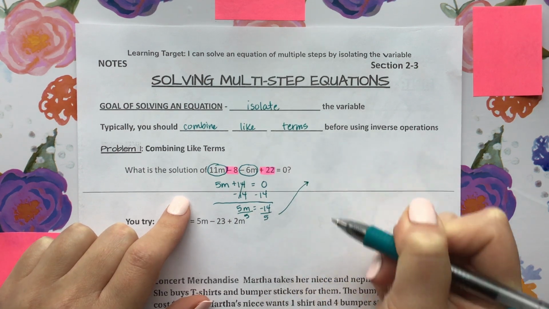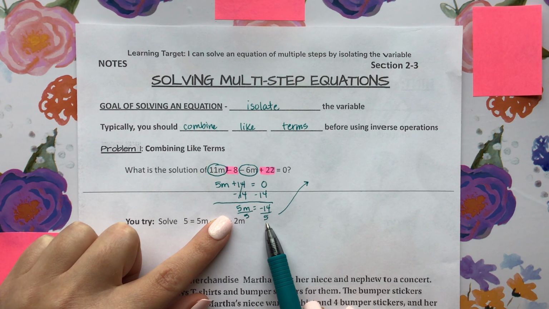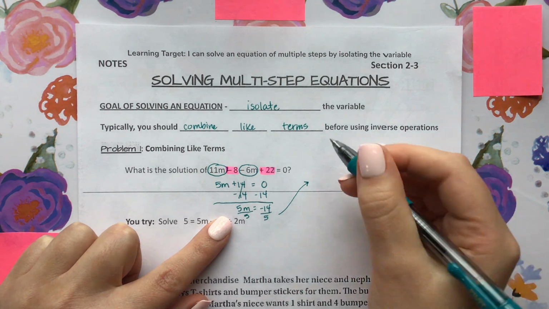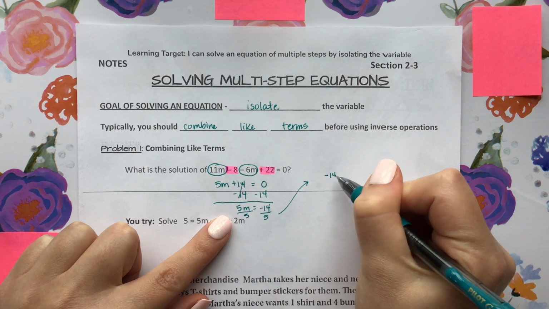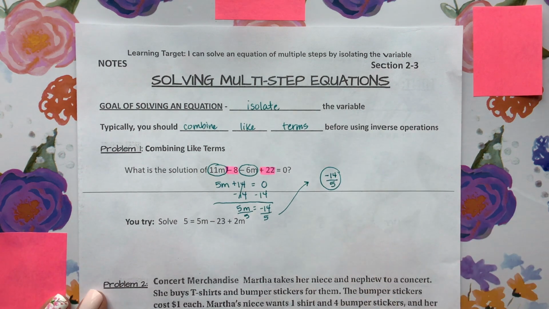I'll bring my work up here. Negative 14 and 5 cannot be reduced. Don't turn it into a mixed number. Instead, just leave it top heavy, and we're going to say our answer is negative 14 over 5. And that's our solution.